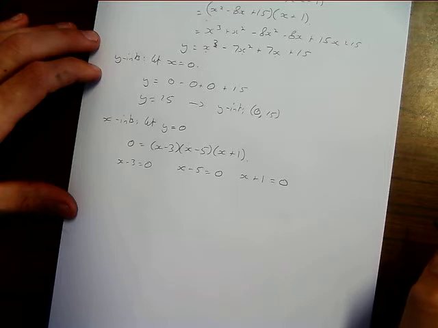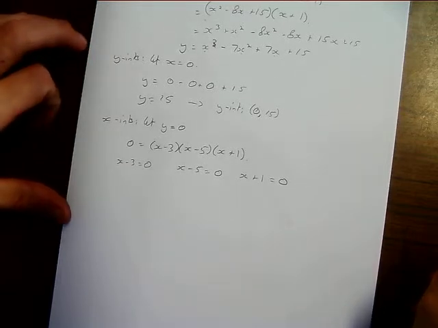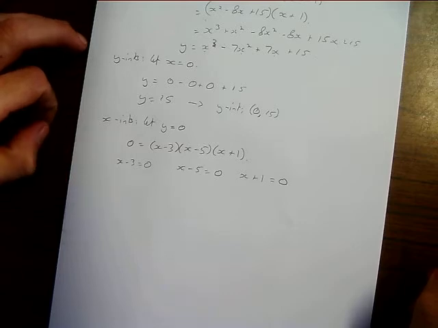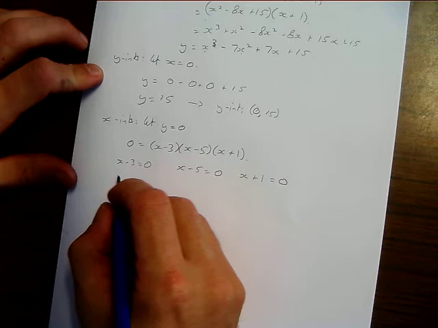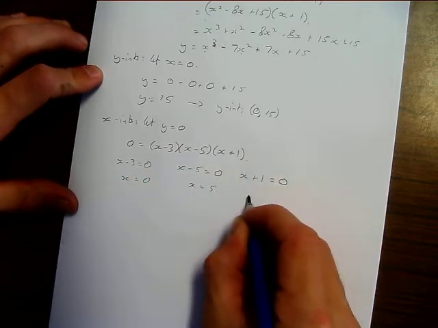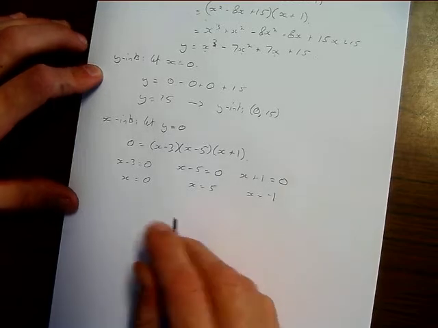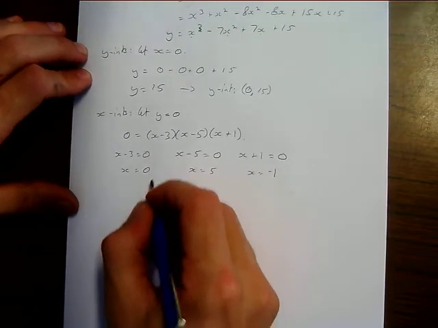We started with 3 factors, and we still have 3 x values. So we've got x equals 3, x equals 5, and x equals negative 1 for our 3 x values.